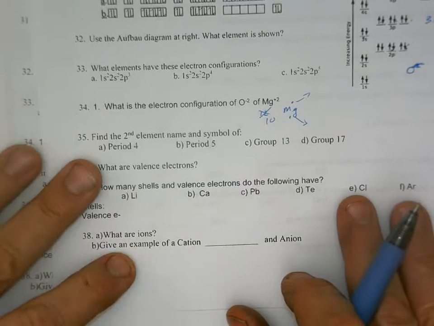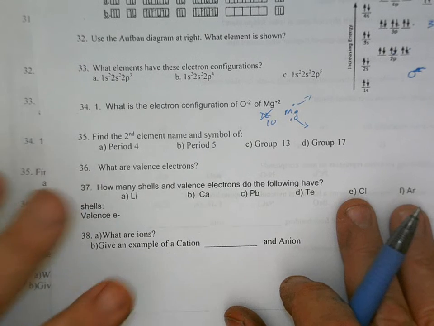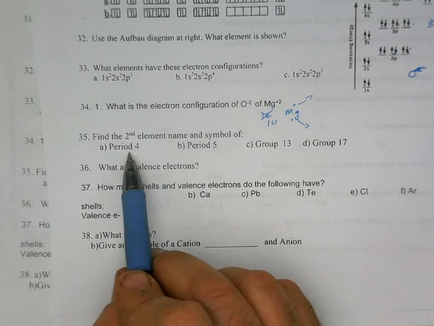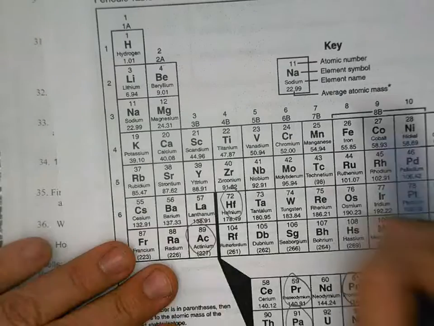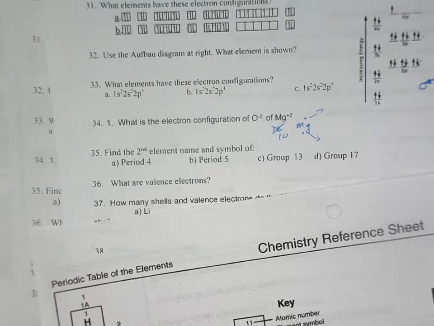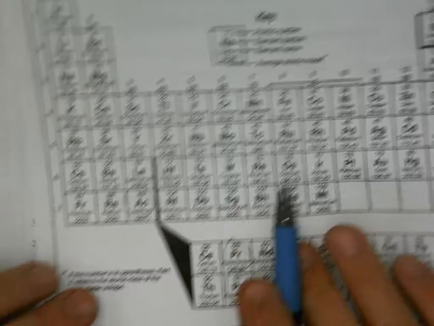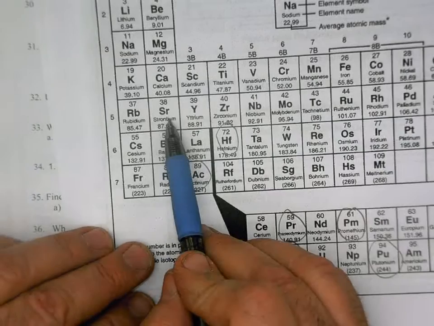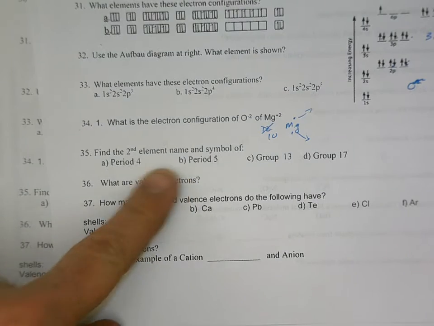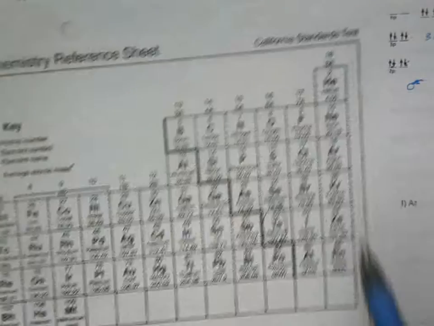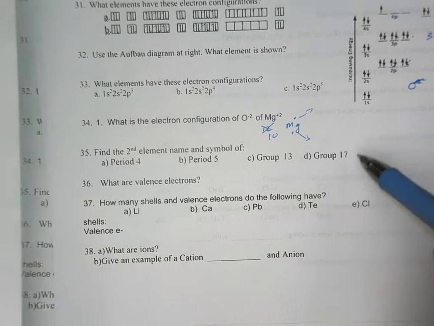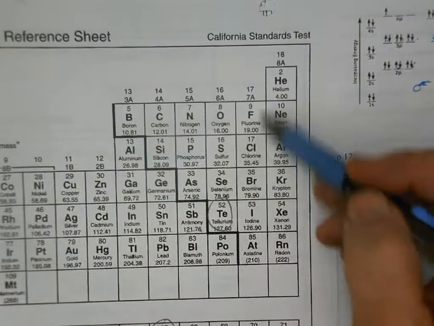Find the second element. Okay, I'll do one of these, but I'm not going to spend time. The second element in period 4, and periods go across the table, is calcium, Ca. The second element in period 5 is strontium, Sr. The second element in group 13 is aluminum. And the second element in group 17 is chlorine.